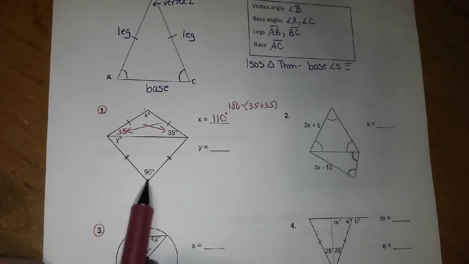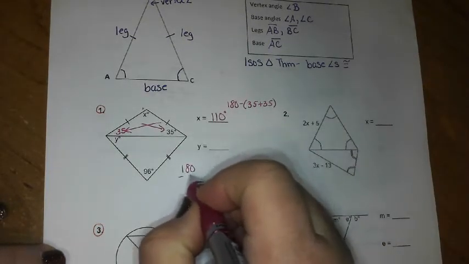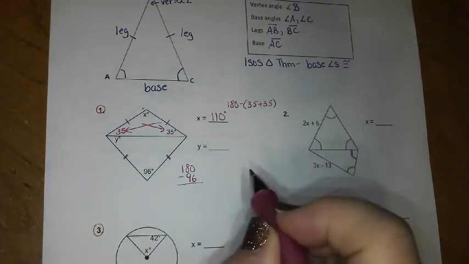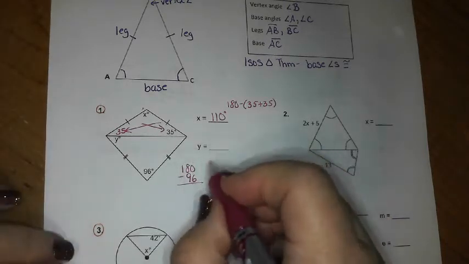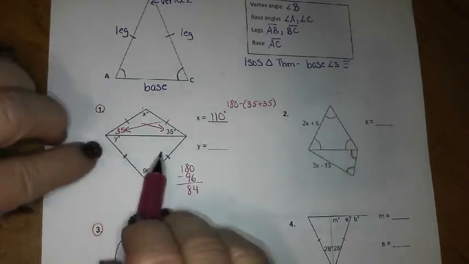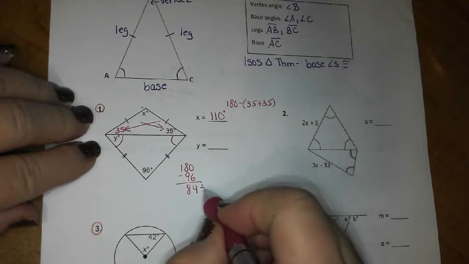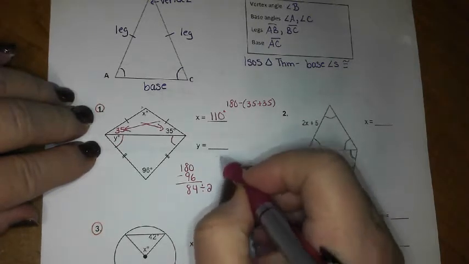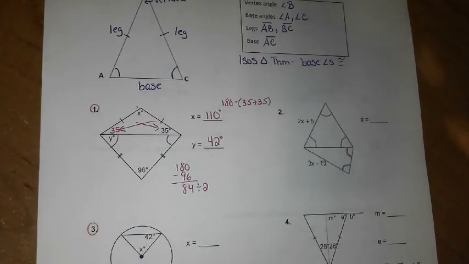And then if we come down to the bottom triangle here, my 96, notice that's the vertex angle. So if I do 180 minus 96, I should get 84. And I know that these two angles must be congruent. So 84 divided by 2 gives me 42. So y must be 42 degrees. So that's how we do it.